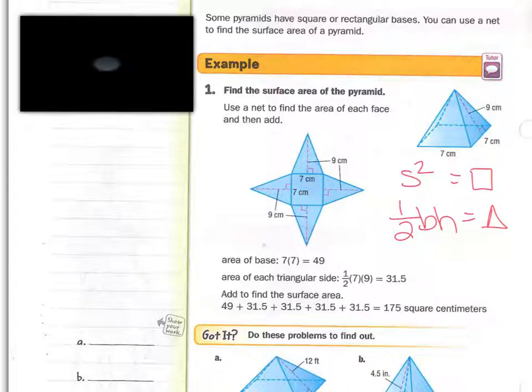So for the triangle, it's 1/2 times 7 times 9. 7 times 9 is 63. 63 times 1/2 is 31.5. Now, there are 4 triangles, so you need to add the square plus triangle plus triangle plus triangle plus triangle, and you will get 175 square centimeters. Remember, our units are always going to be squared when we're talking about surface area.